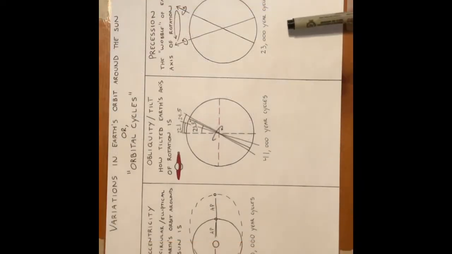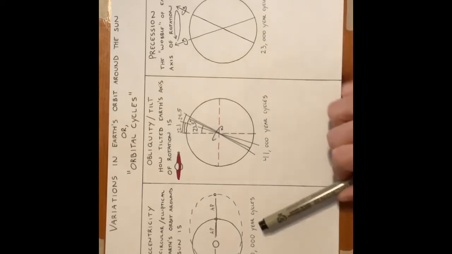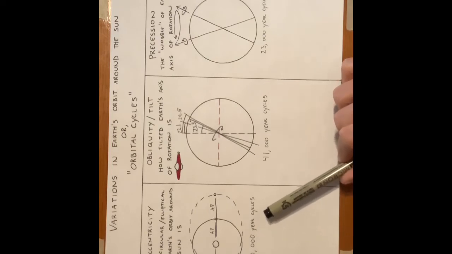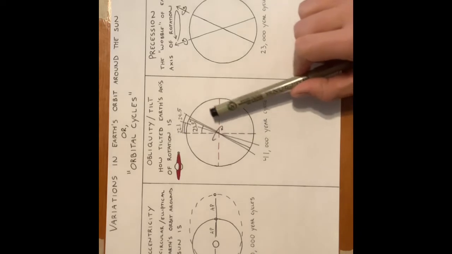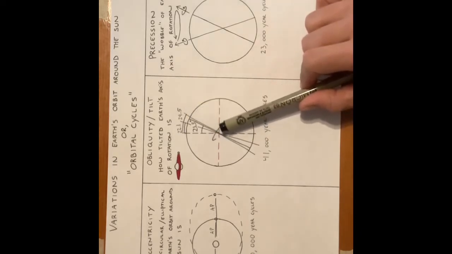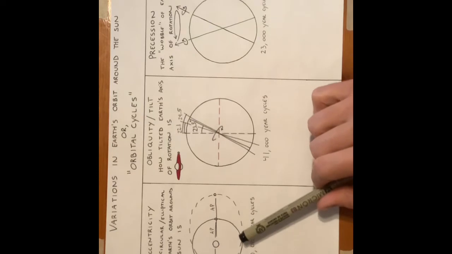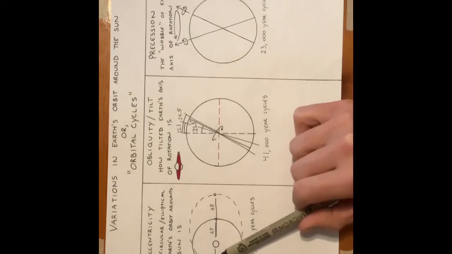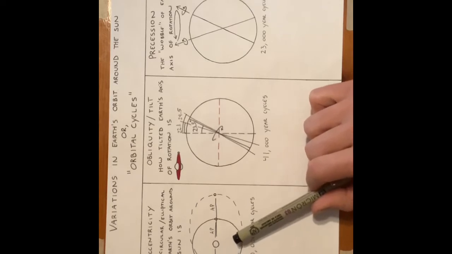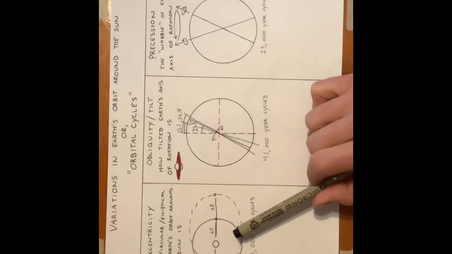Because all three of these things vary on different timescales, inevitably they will line up in such a way as to cause either very, very warm summers in the northern hemisphere or very, very cold summers in the northern hemisphere. Because the changes in obliquity and precession are so much shorter than the changes in eccentricity, eventually you will have a situation where, for instance, the obliquity is high, 24.5 degrees, and the northern hemisphere is pointed towards the sun at its perihelion. Those two things combined will give very, very warm annual temperatures in the poles.